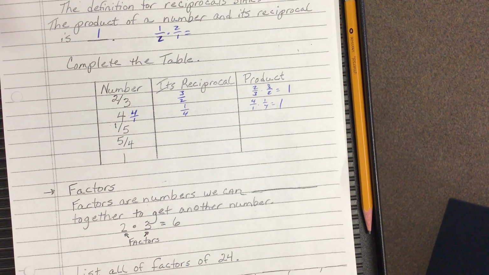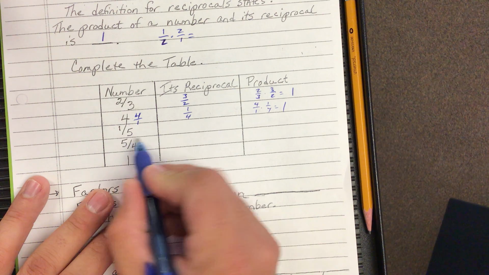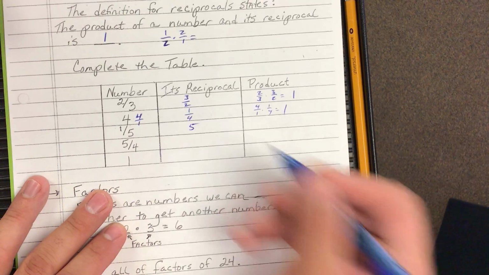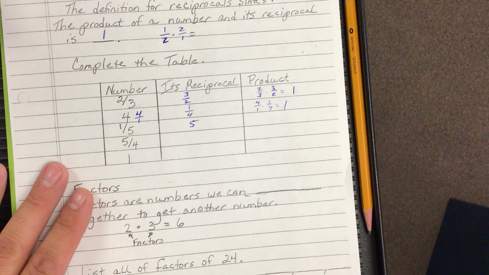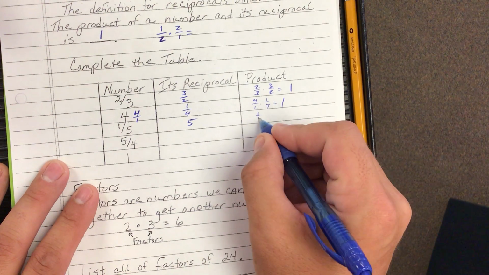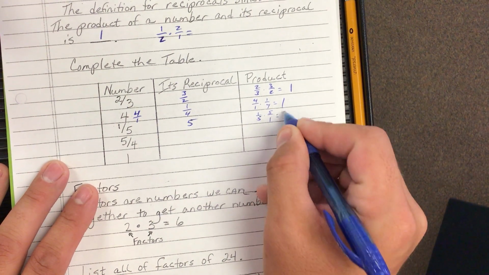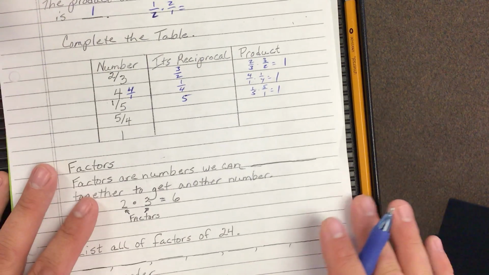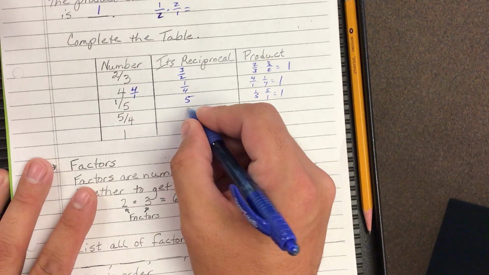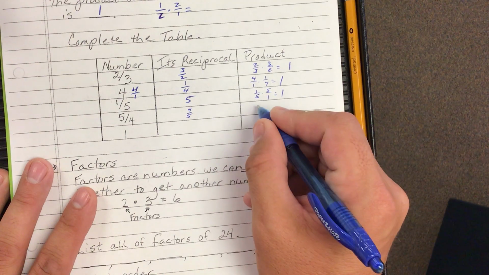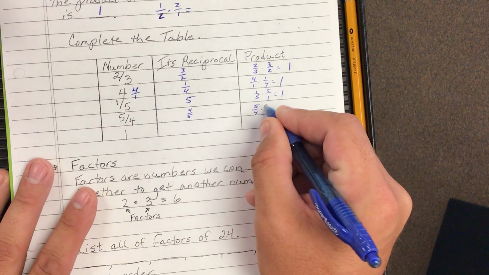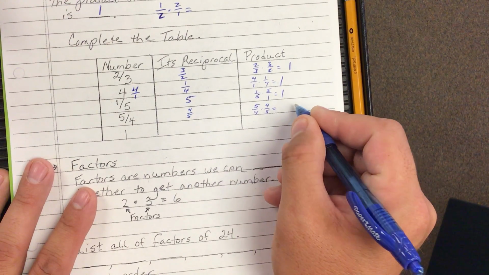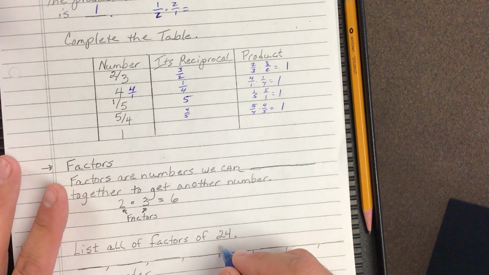1. Caleb, what's 1 over 5 flipped over? 5 over 1. Can I just write 5? Yeah. So what is 1 over 5 times 5 over 1? 1. Madison, what is 5 over 4 flipped over? 4 over 5. Multiply them? 1. It's all just 1.